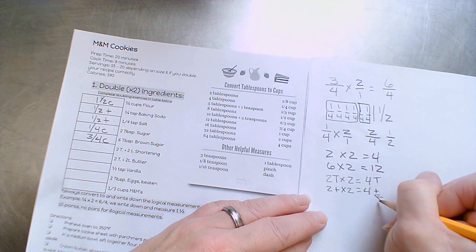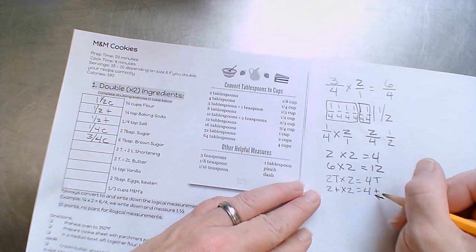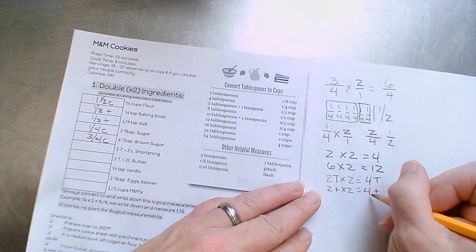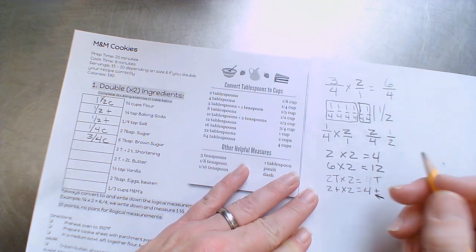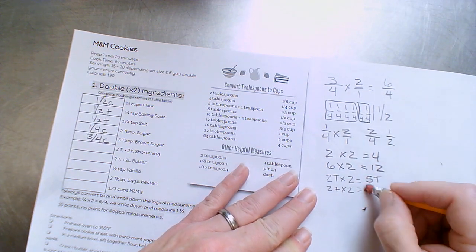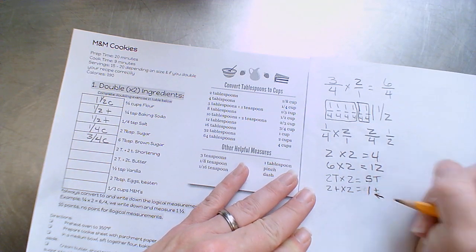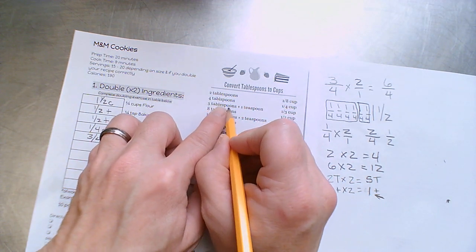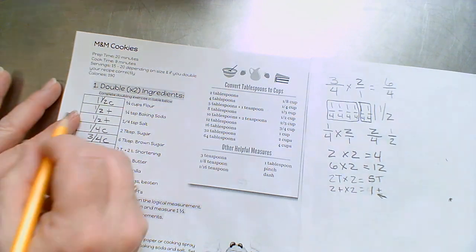But look here, we have to make sure we convert to our next logical measurement. So here, if I remember 3 teaspoons fits into a tablespoon, I'm going to go ahead and add that extra tablespoon to here. And then I have that 1 remainder, don't I? So I have 5 tablespoons and 1 teaspoon. Checking in over here, 5 tablespoons and 1 teaspoon equals 1/3 cup.